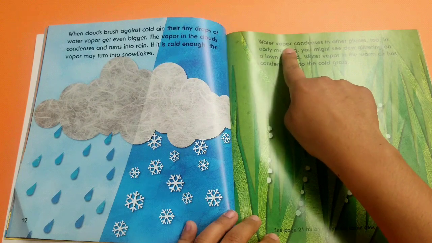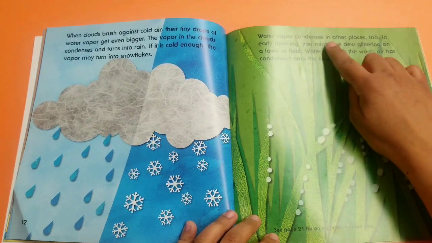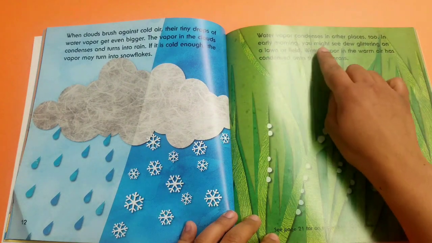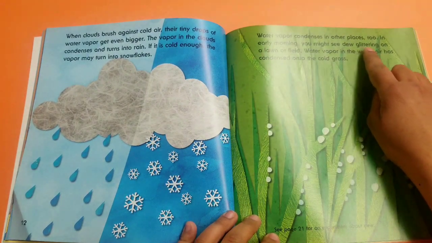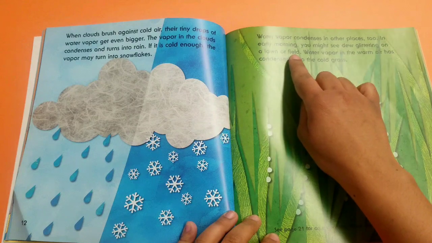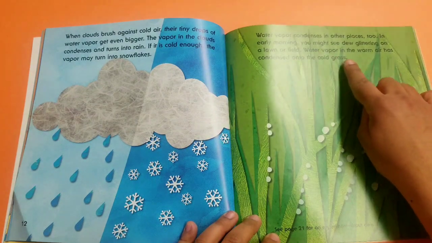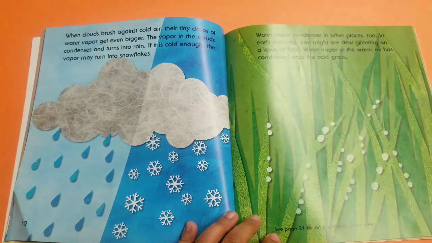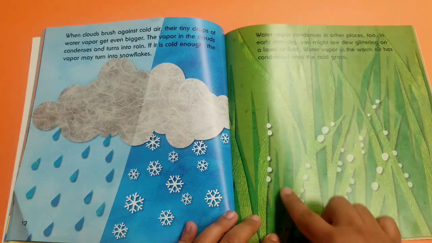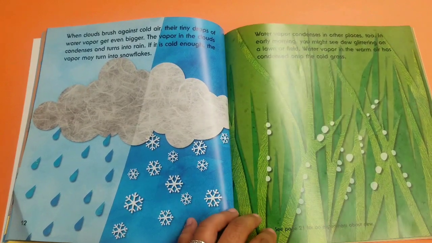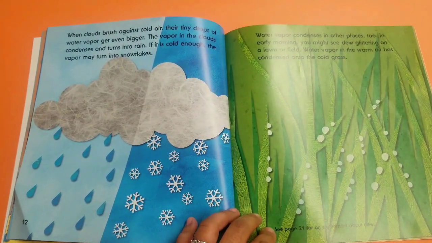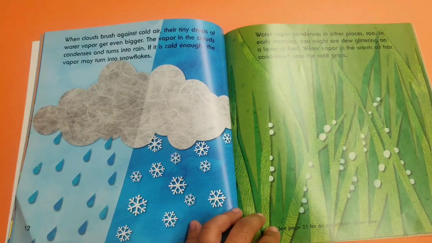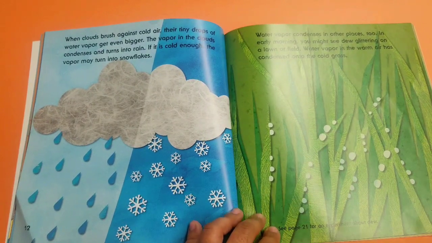Water vapor condenses in other places too. In early morning, you might see dew glittering on a lawn or field. Water vapor in the warm air has condensed on the cold grass. Look, that's why sometimes the grass early in the morning is wet. When I go to the park and I walk on the grass, my shoes get wet. Now I know why.